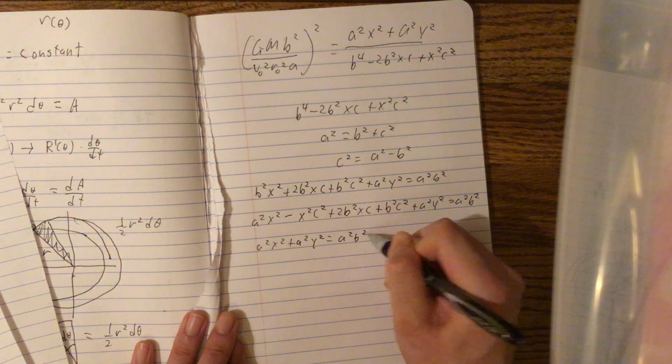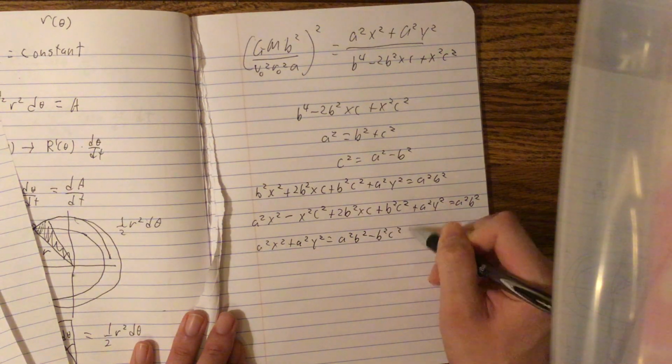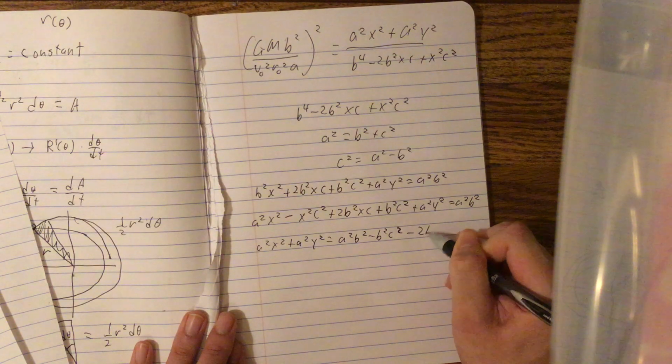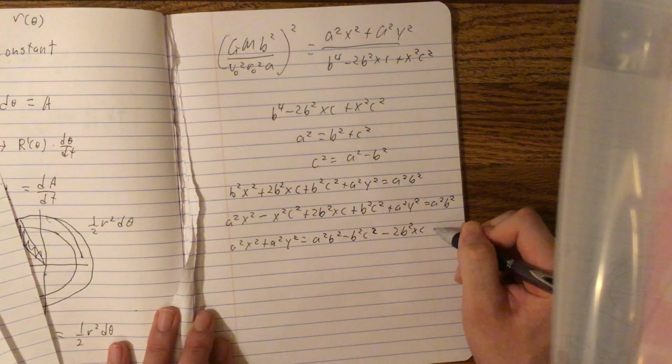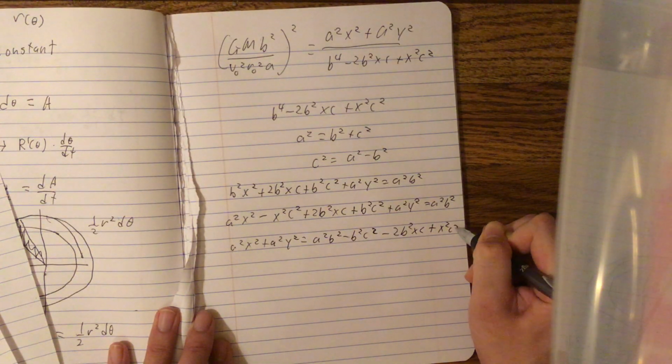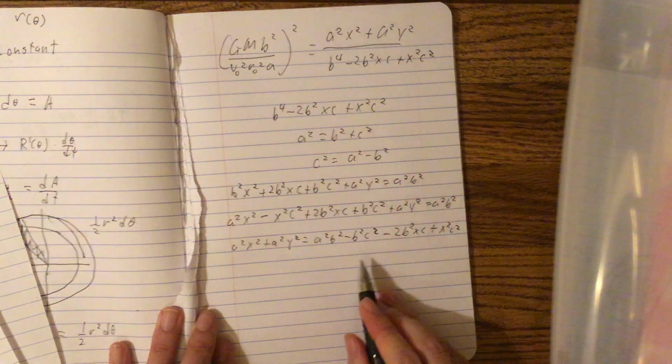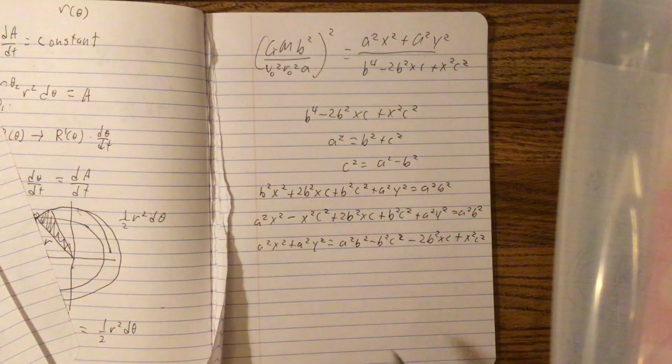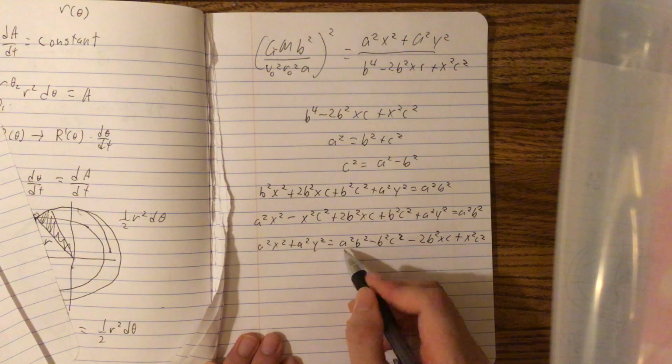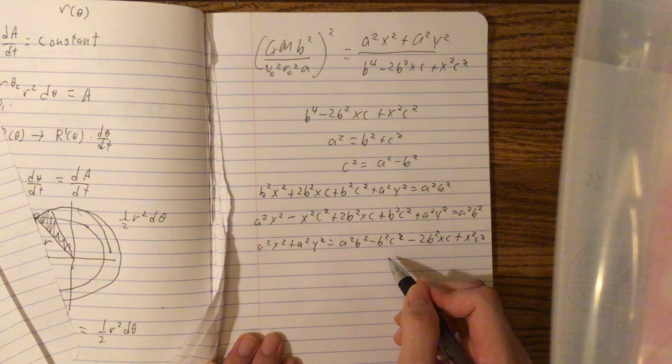A squared b squared minus b squared c squared minus 2b squared xc plus x squared c squared. Yeah, we're so close to this. Now, oh yes, finally. Let's convert a squared to b squared plus c squared.